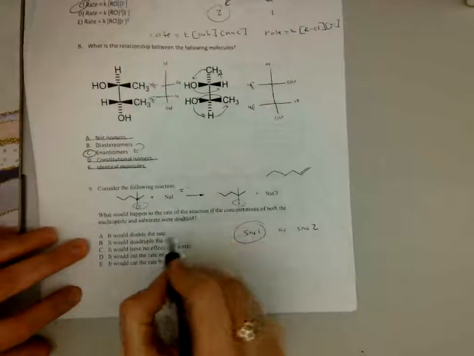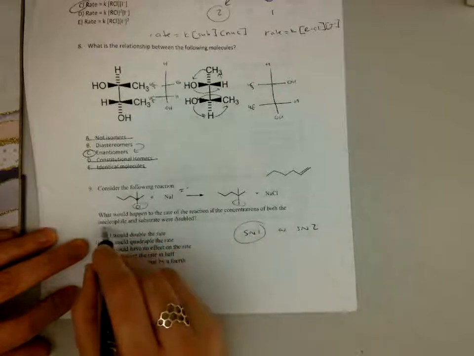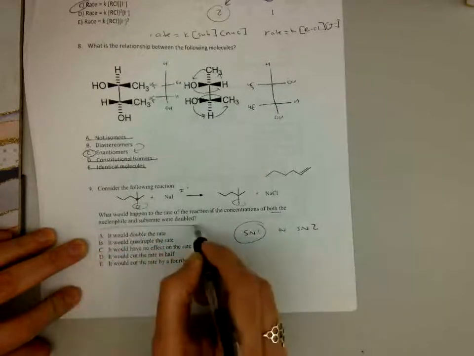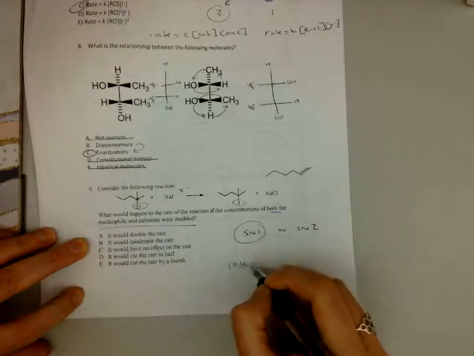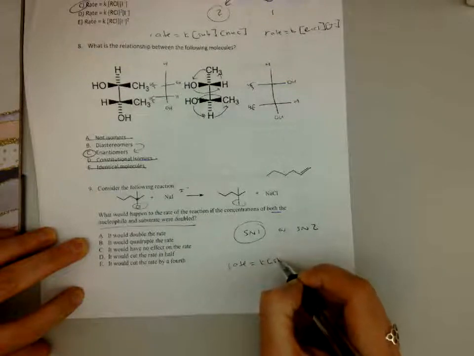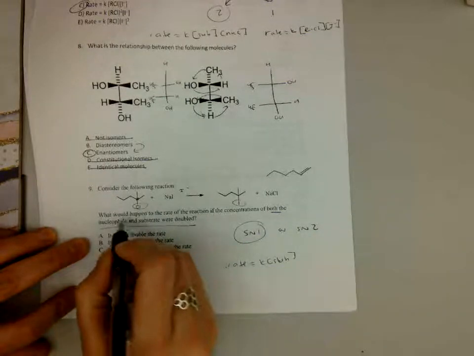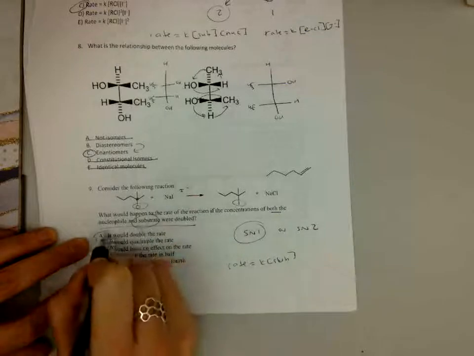So if you double the concentrations of the nucleophile and the substrate, it doesn't matter for SN1 because the rate is just equal to k times the substrate. So really we just care that we doubled the substrate, so that would double the rate.